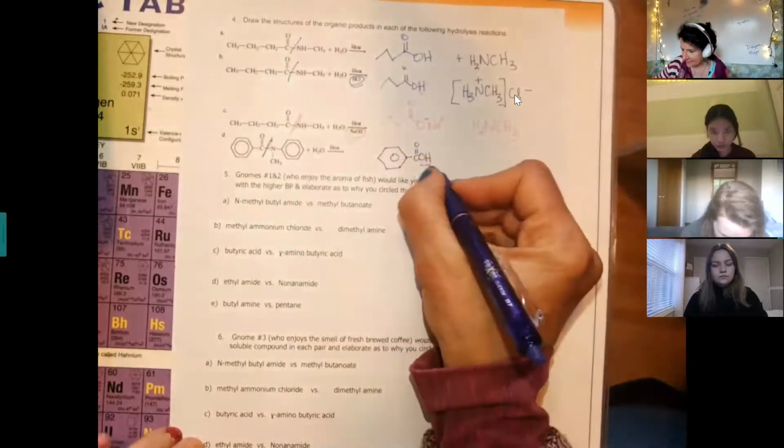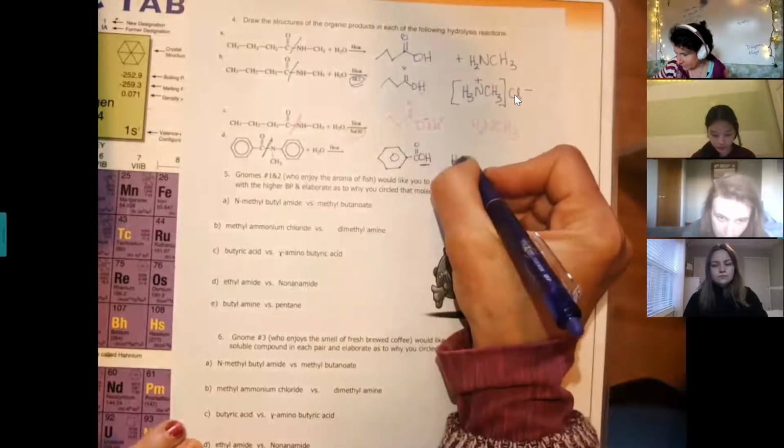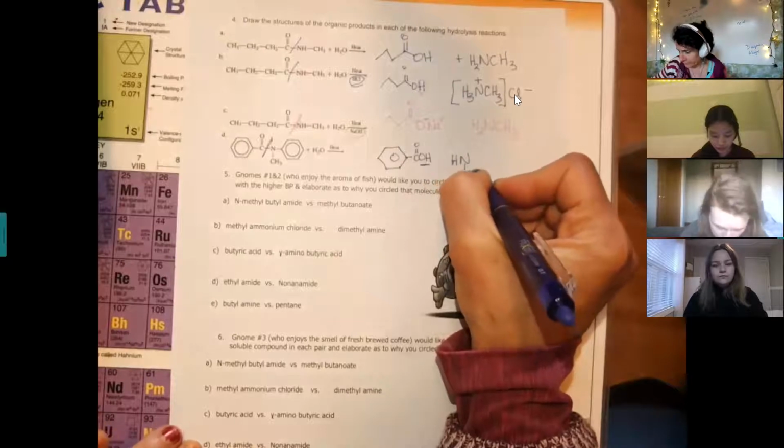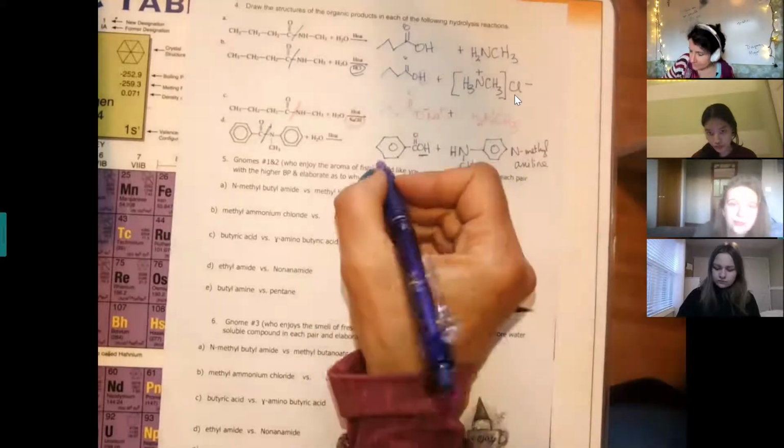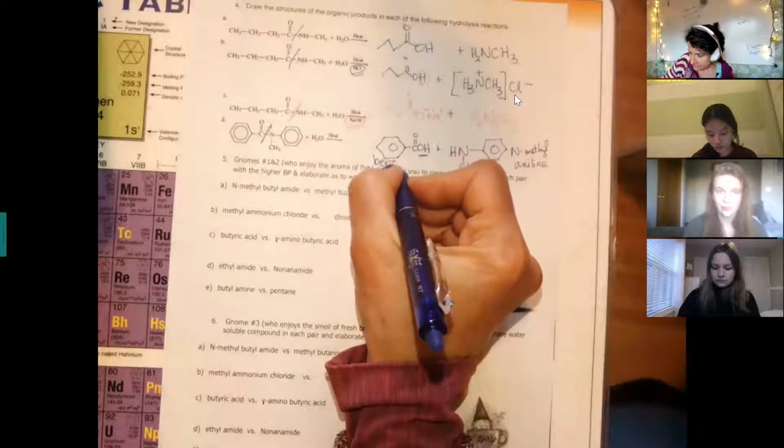So we're going to get the acid there with the OH. And then this one, you do show the nitrogen. We have the methyl. And yeah. So they all had two products. So on this last one, this is N-methyl aniline. So aniline is when the nitrogen is directly attached to the benzene. And then this is, of course, benzoic acid.